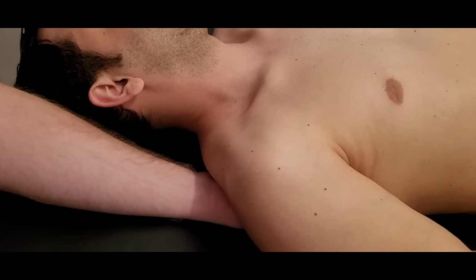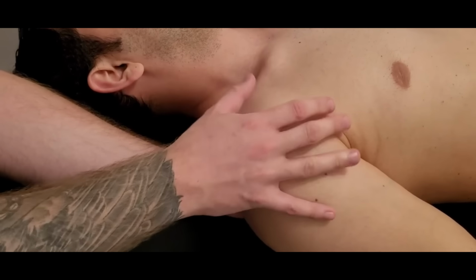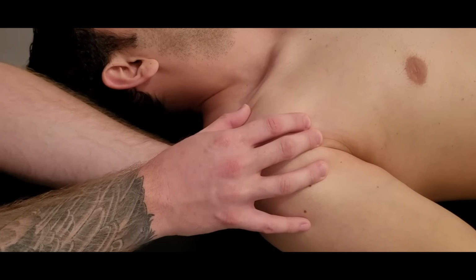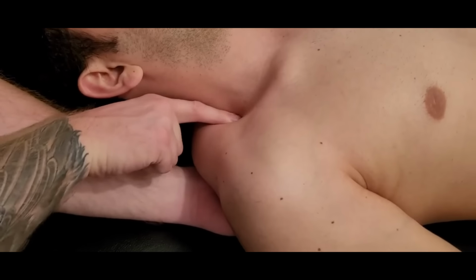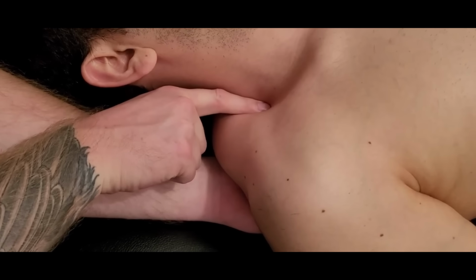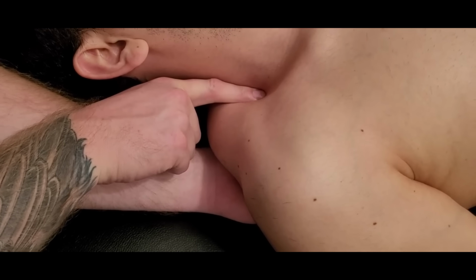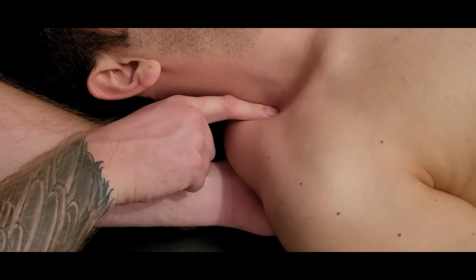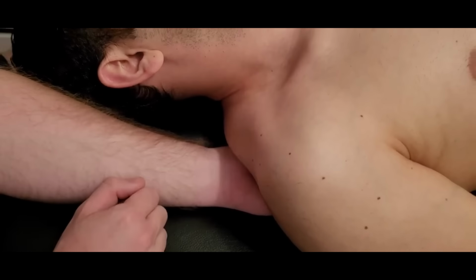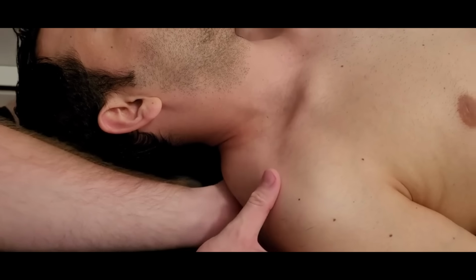Once I've grabbed that, I'm going to passively lift his scapula up towards me, which elevates it, and it makes it easier for me to feel the superior angle. So again, if you're able to elevate that scapula up for me, good, and I can feel it easily right away without having to sink too far into his neck here.